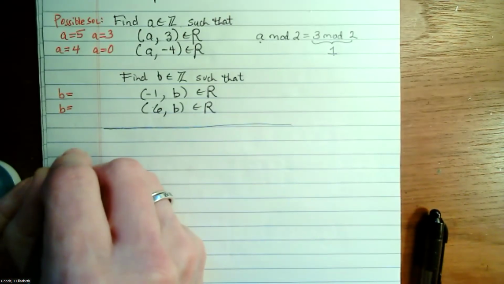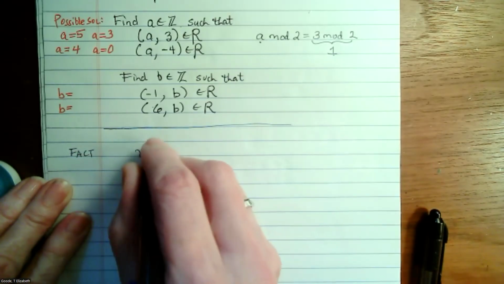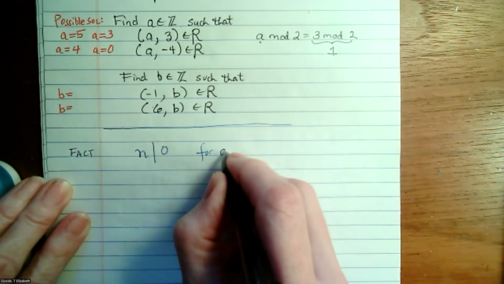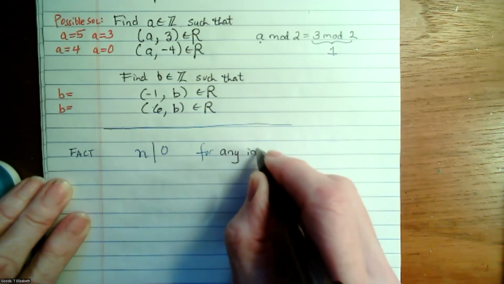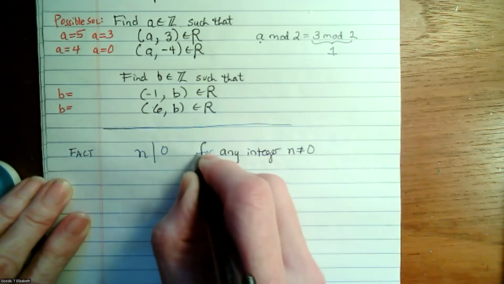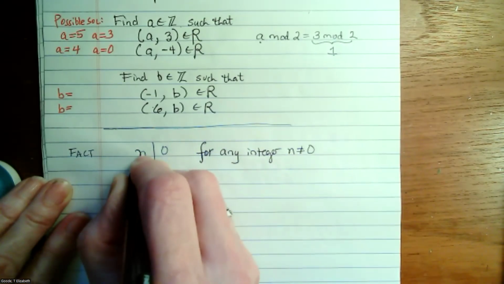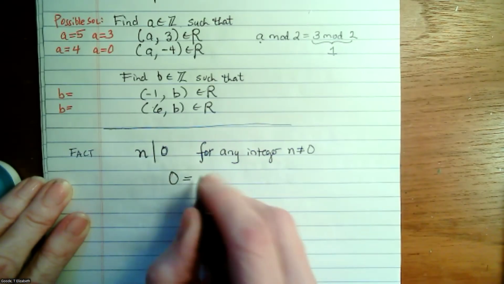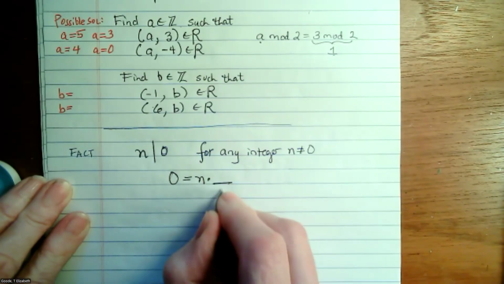Here's just a fact. n divides 0 for any integer n not equal to 0. And we really don't want to say 0 divides 0, but n divides 0. Why? Because 0 is equal to n times an appropriate integer.